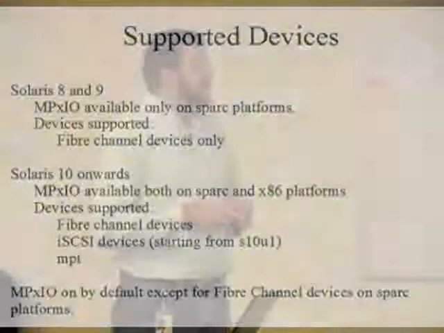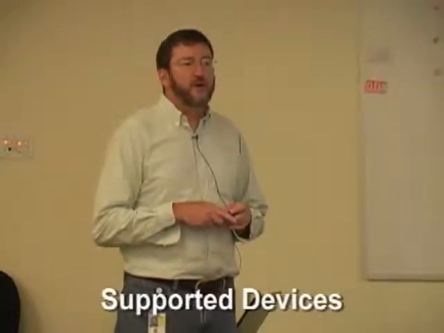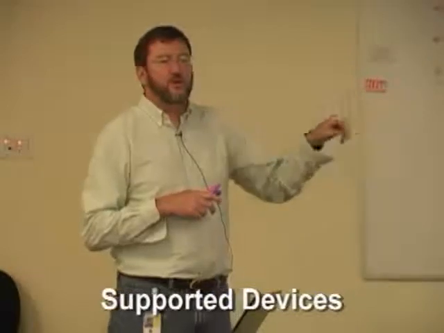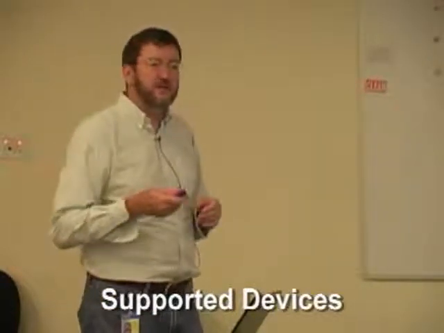In 10, VHCI code went into ON, so it's in the same place now as the MDI code. So most of the core part of MPxIO is in ON, but the Leadville stack portion, in the case of Fibre Channel, is actually in the network storage consolidation.